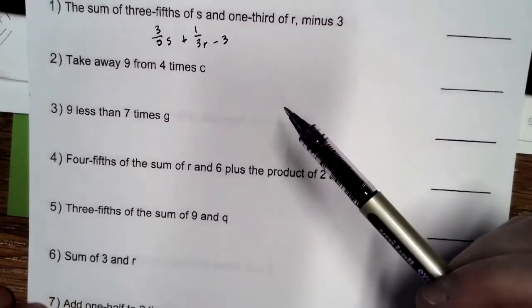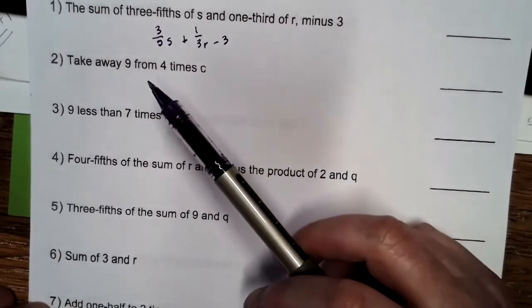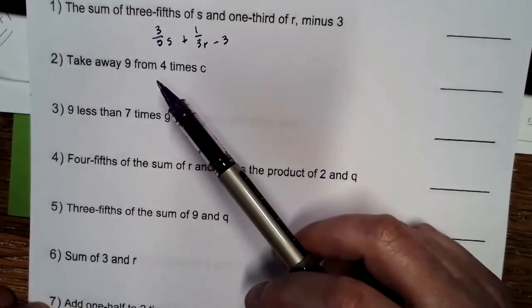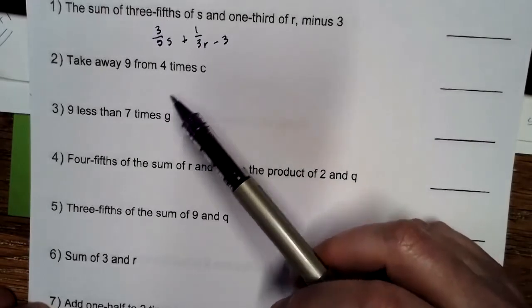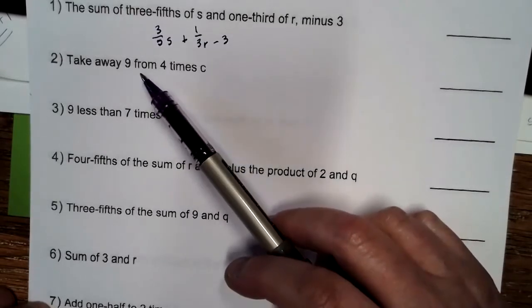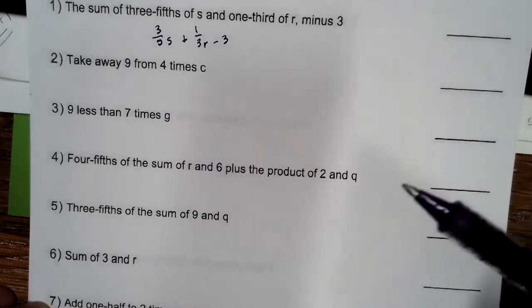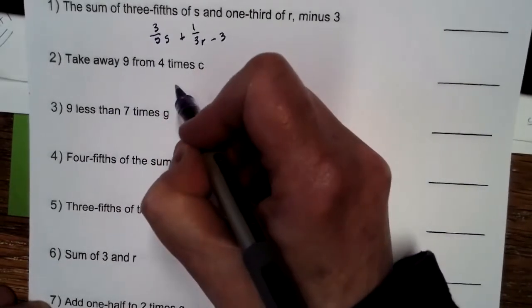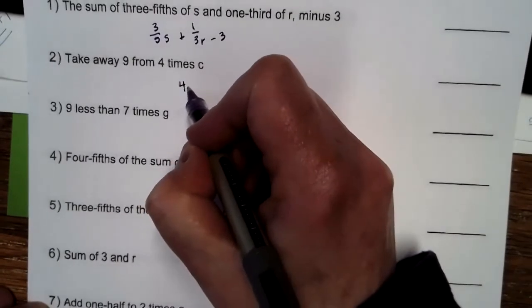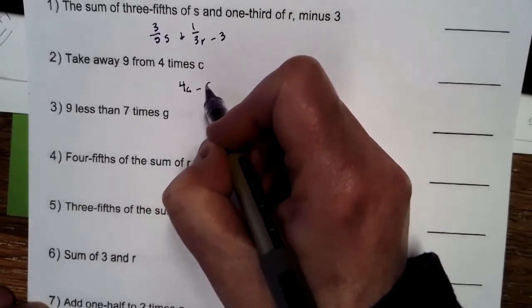So number 2, take away 9 from 4 times C. So this means we're going to subtract 9 from 4C. So we need to start with the 4C minus 9.